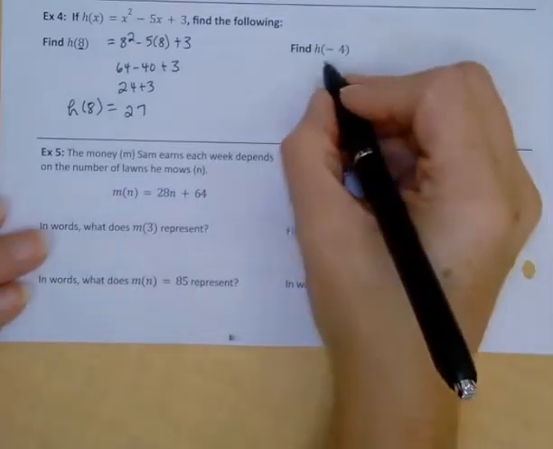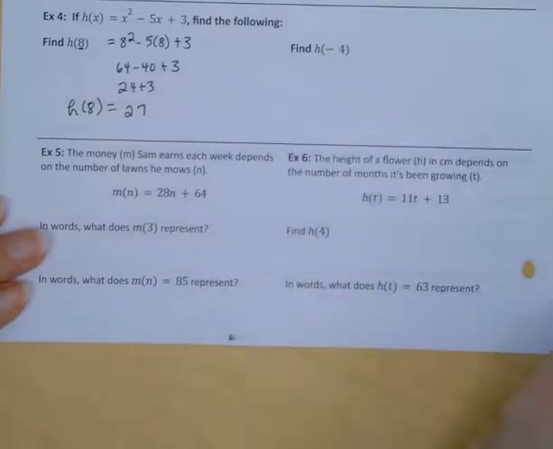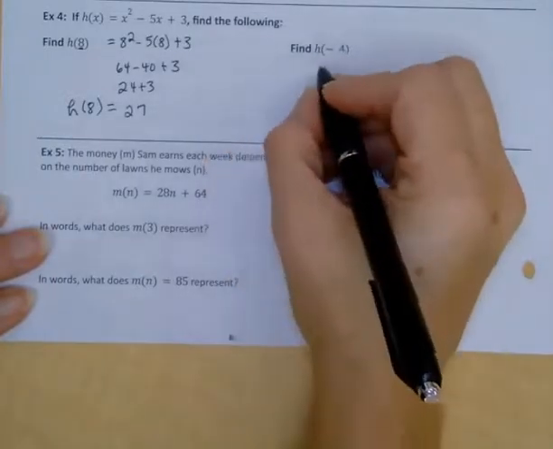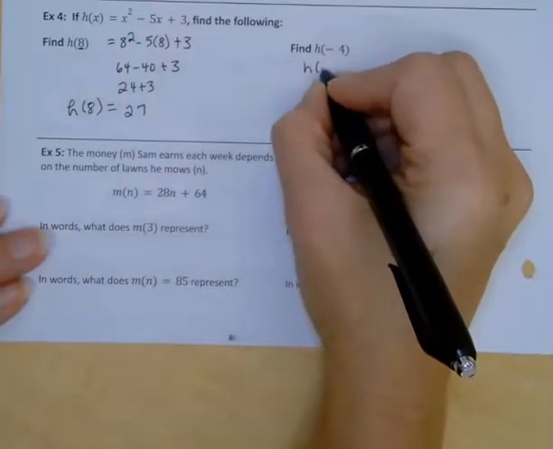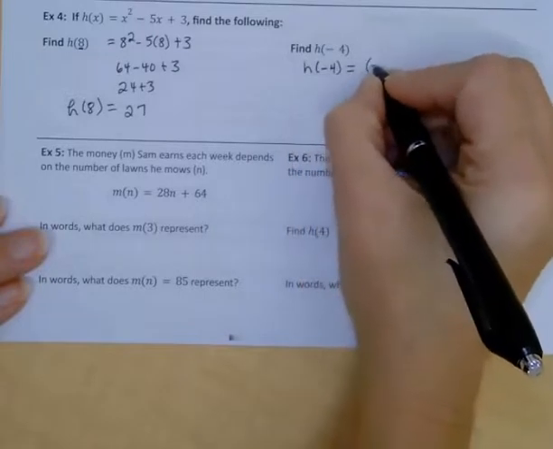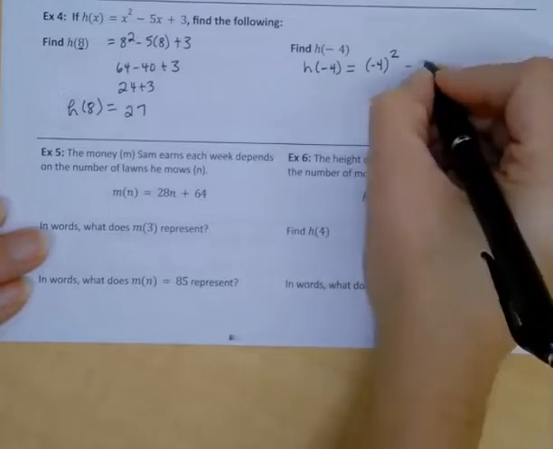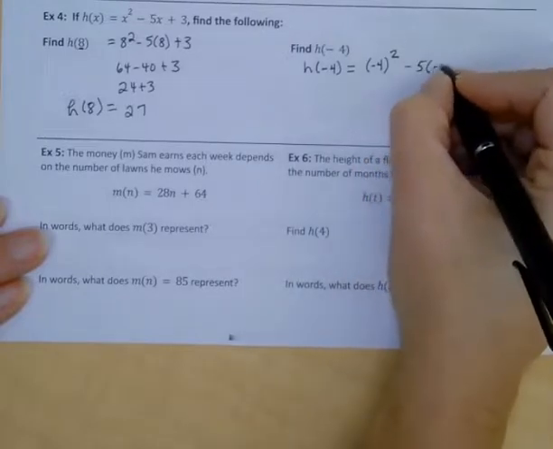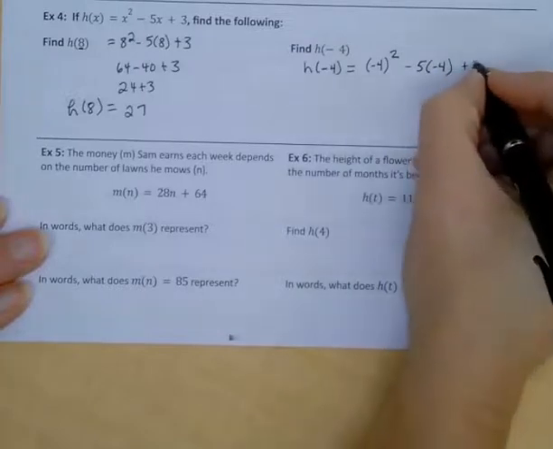Right over here, I want to find the h of negative 4. So this time I have a negative number that I'm going to plug in as my x, and so I just need to use parentheses and be very careful. Okay, my original equation is h of x, which is now h of negative 4, equals x squared. I'm going to put that negative 4 in parentheses and say that's squared, minus 5 times x. My x is negative 4, so I'm putting that in parentheses, and that's plus 3.